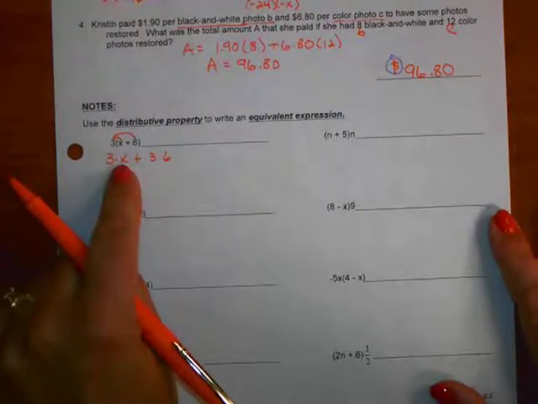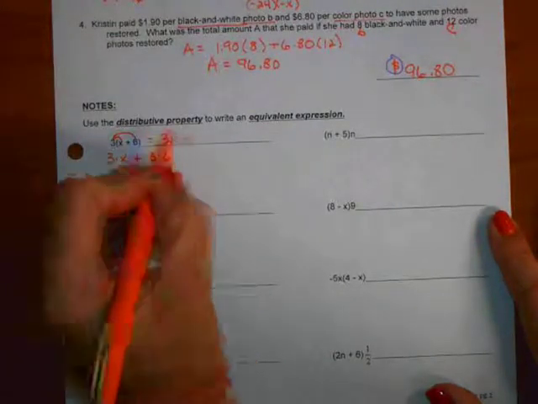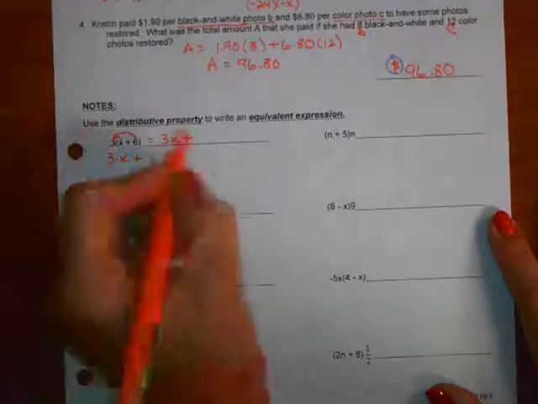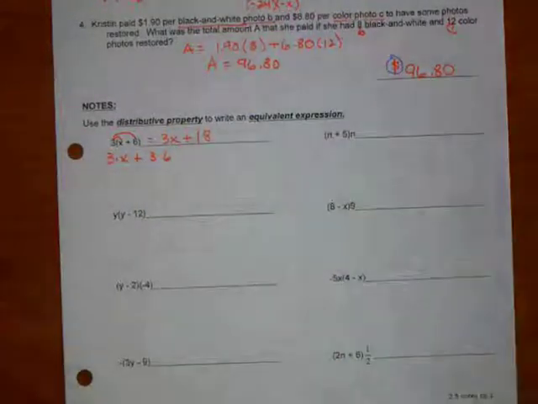3 times x. How would I rewrite 3 times x? I could just write 3x, right? So this is equal to 3x plus, what's 3 times 6? 18. These two are equivalent. They mean the same thing.